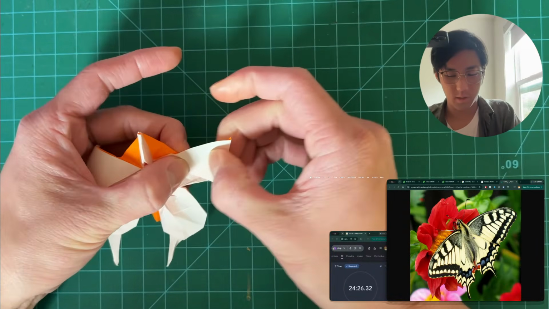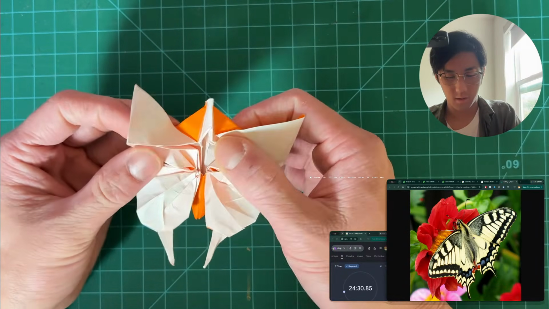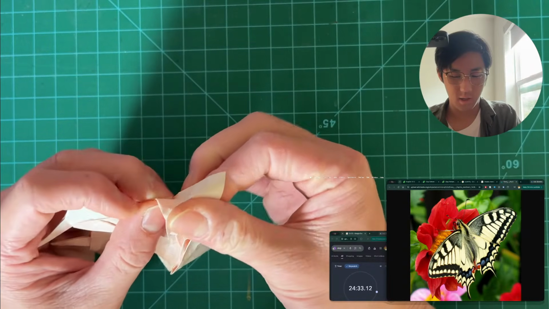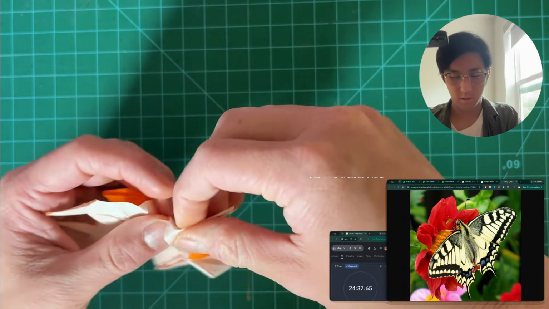Okay, I'm going to open this up a little more. There we go. We're getting there a little bit. Again, because of the color change, I don't need the shape to match exactly, as long as the color silhouette is okay.